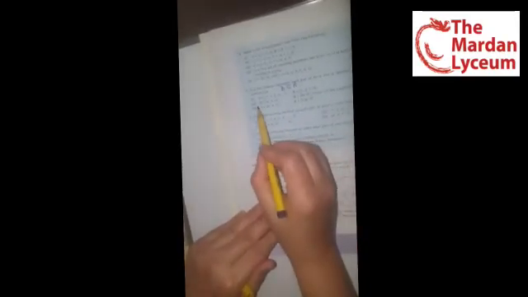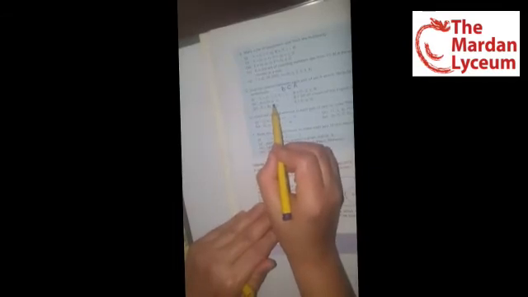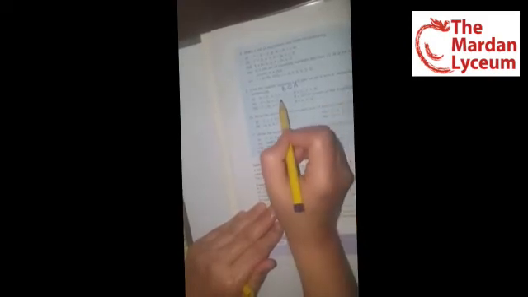Now come to question 2. 3 vowels are mentioned here in set A, A, E, U, and B is a set of vowels of the English alphabet. So we will write it like this, that A belongs to B. This symbol is the symbol of belonging. Okay.